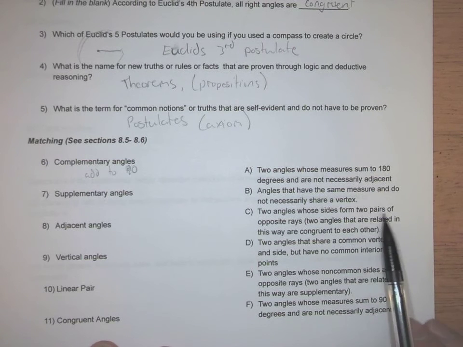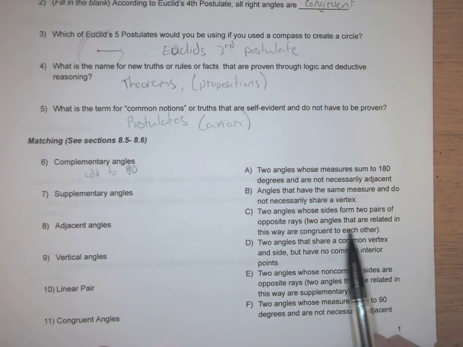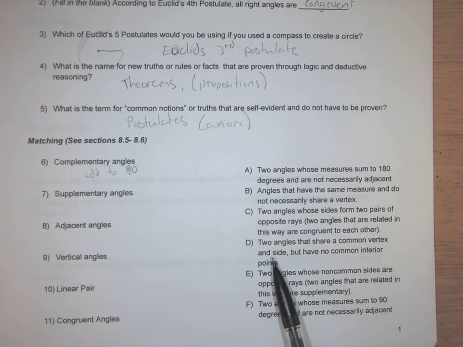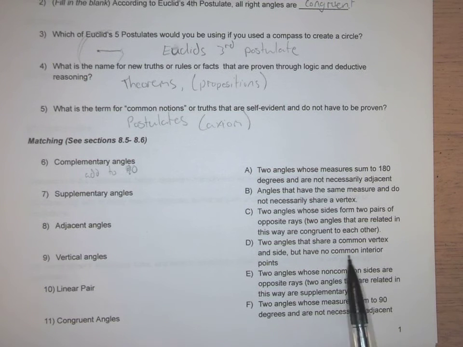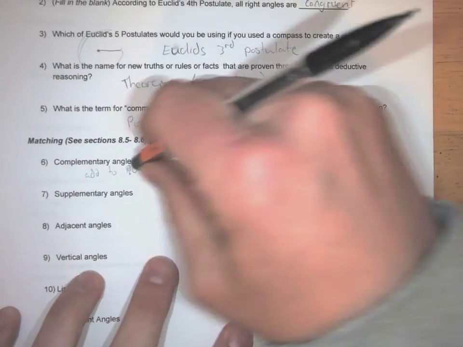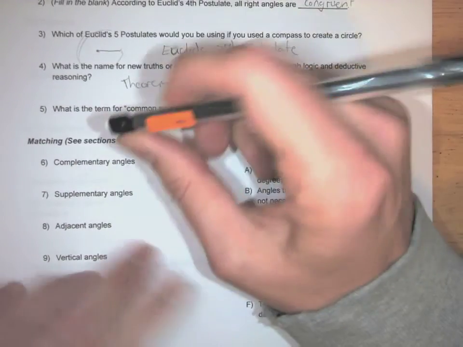Two angles whose sides form two pairs of opposite rays? That sounds like vertical angles. Two angles that share a common vertex and side but have no common interior points? That sounds like adjacent. Two angles whose non-common sides are opposite rays? That sounds like linear pair. There it is, 90. The very last one: two angles whose measures sum to 90 degrees. Okay, that's complementary.